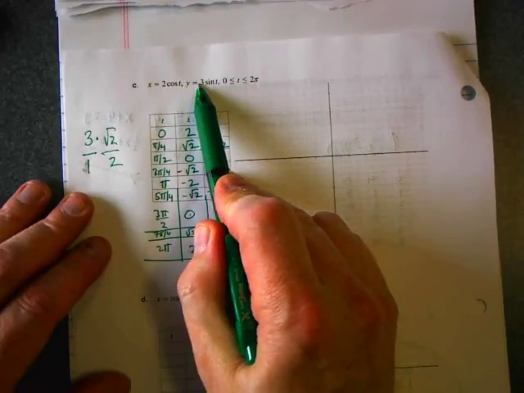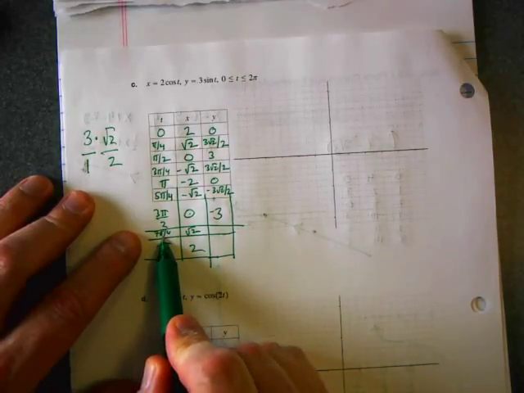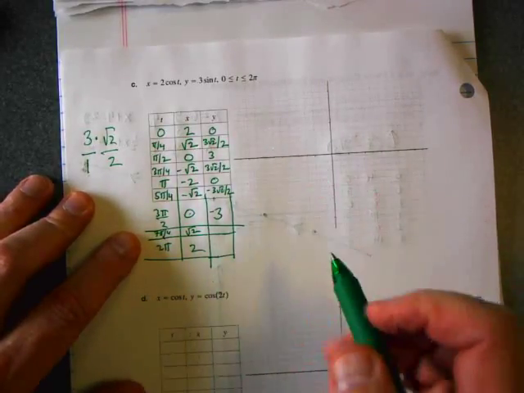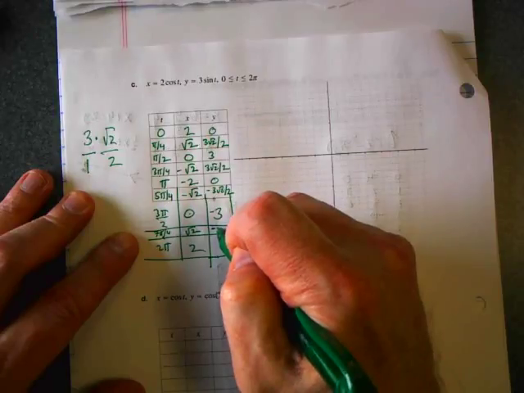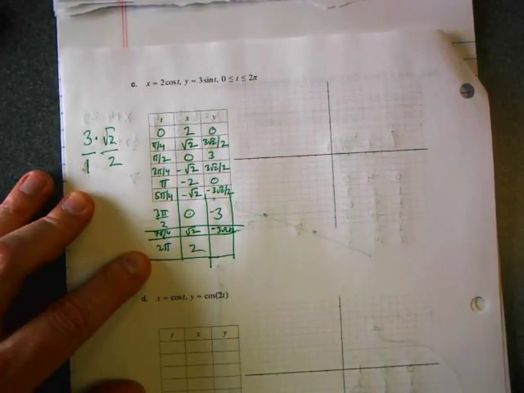Nope. Cosine of 3 pi over 2 was 0. Negative 1 times that 3 gives me negative 3, yeah. 7 pi over 4, that's in quadrant 4. So I'm going to get the negative answer again. Negative 3 square root of 2 over 2. And finally, 2 pi is the same as 0, I get 0.